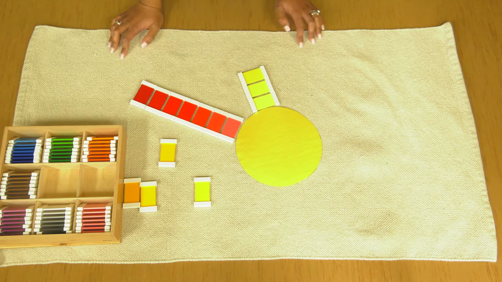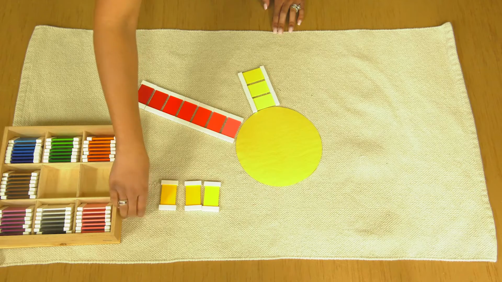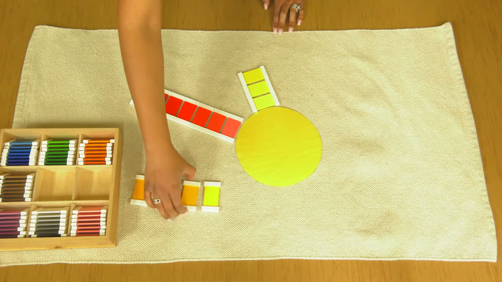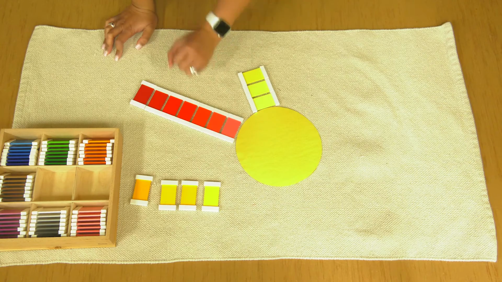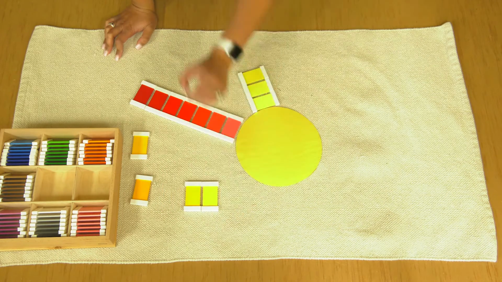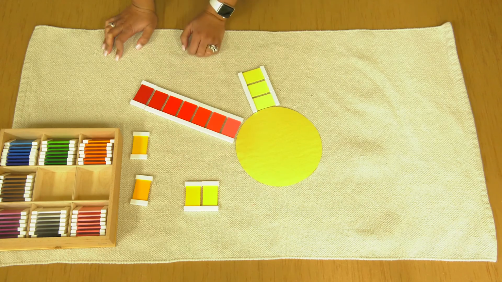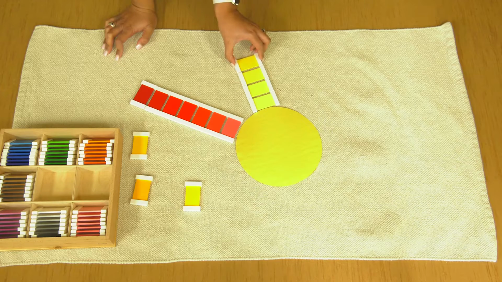It's still going from lightest to darkest. Which shade is lighter? This one looks light. Let's compare it to this one. This shade is still lighter. Lightest to darkest.